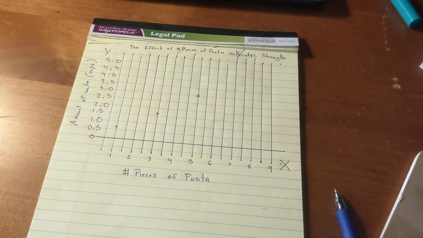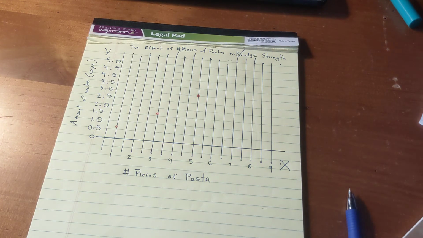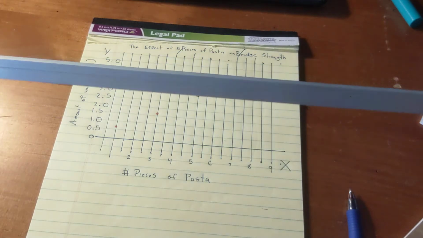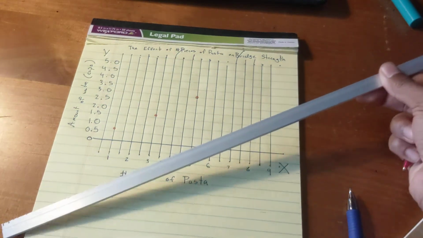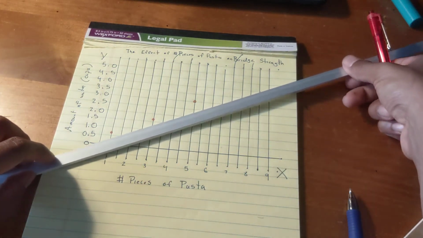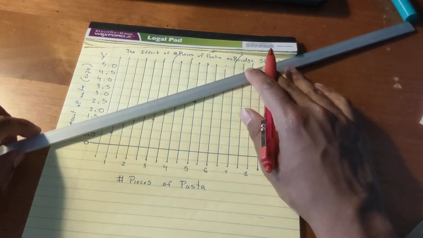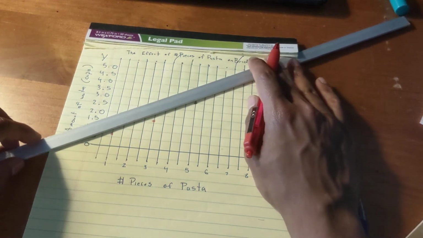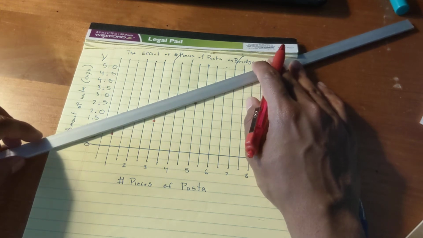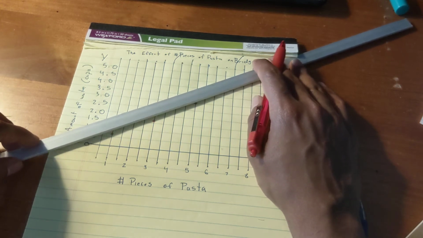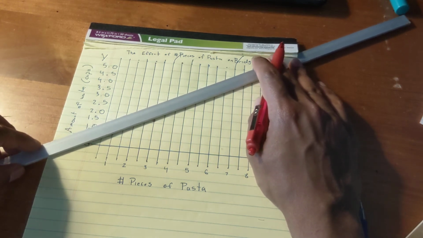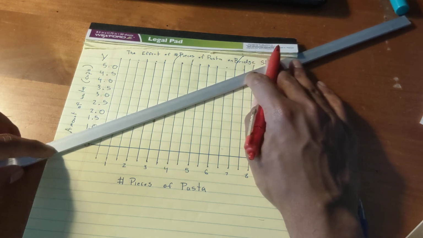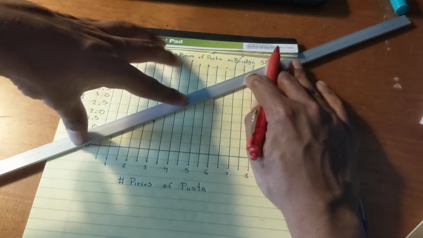The next thing we're going to do is draw our trend line. So what you need to do for a trend line is get a straight object. I'm going to use this little piece of metal, a ruler, or anything else is fine. And what you want to do is draw a line that goes through the points. It doesn't have to touch every point. You probably can't even touch every point, but you want to be as close to as many of the points as you can be, and that follows the direction that the points are going in.